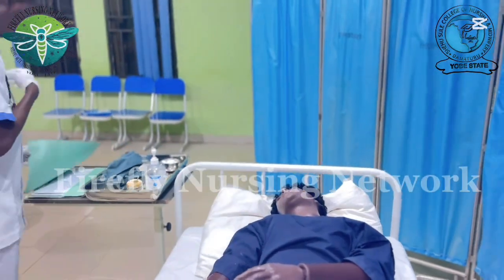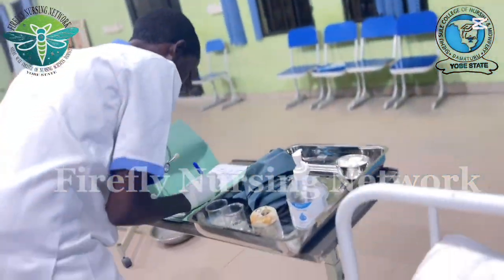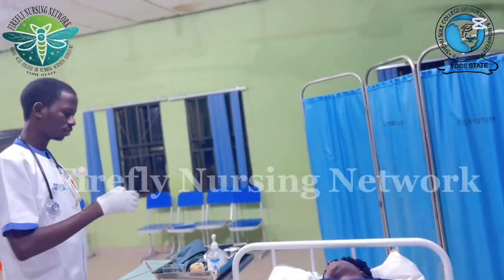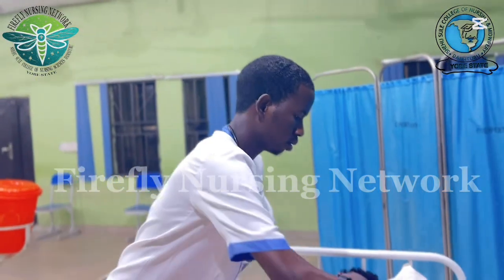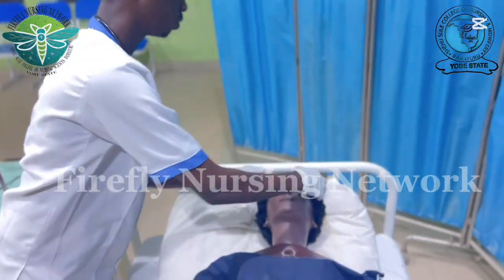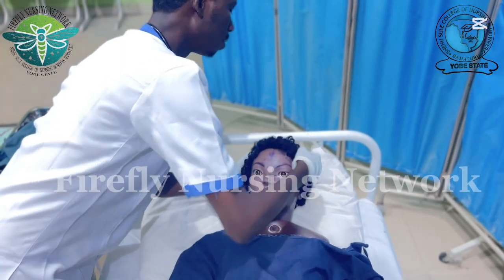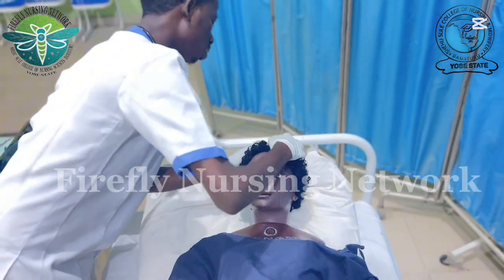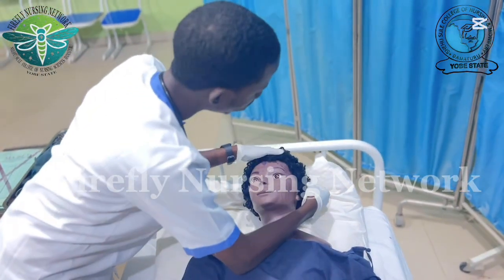Once I have a general overview, I can start from the top of the body and make my way down to inspect the shape and symmetry of the head and face, to palpate the scalp for tenderness and masses or lesions. For the eye, I inspect the external structure of the eye, including the eyelid, conjunctiva, and sclera.